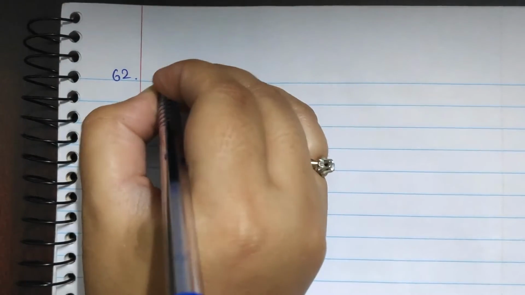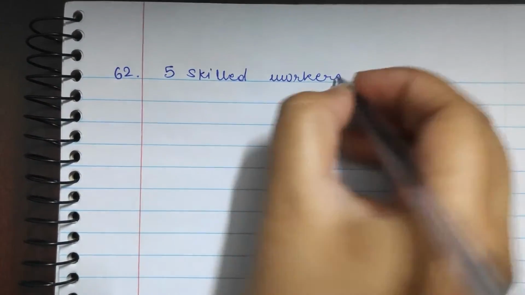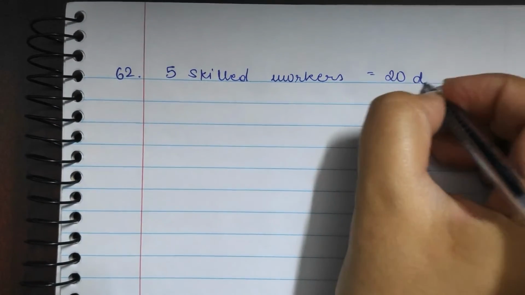Next, question number 62, again maths based and unitary system based basically. It states that 5 skilled workers can build a wall in 20 days. So just write 5 skilled workers take 20 days to build a wall.